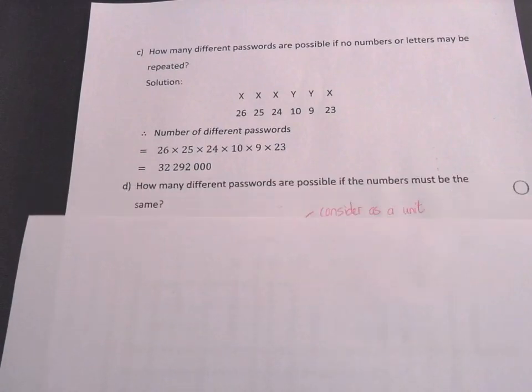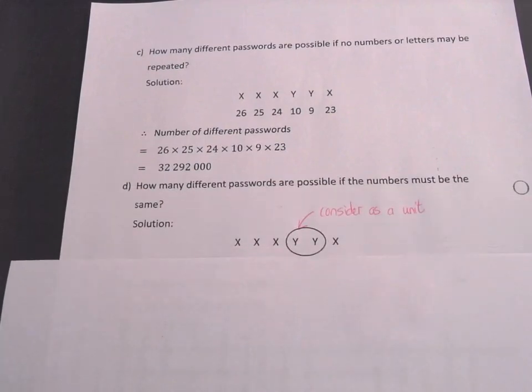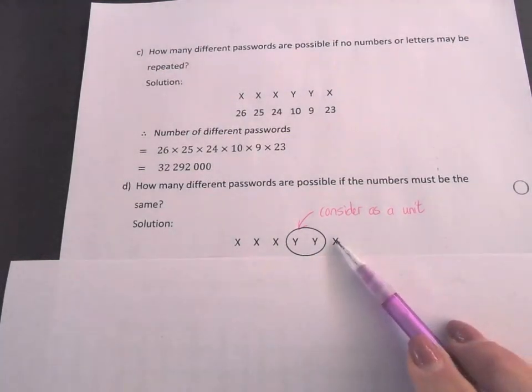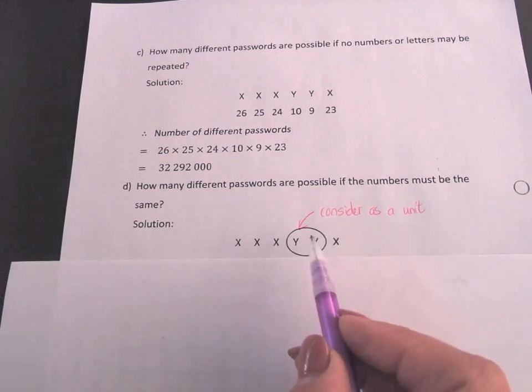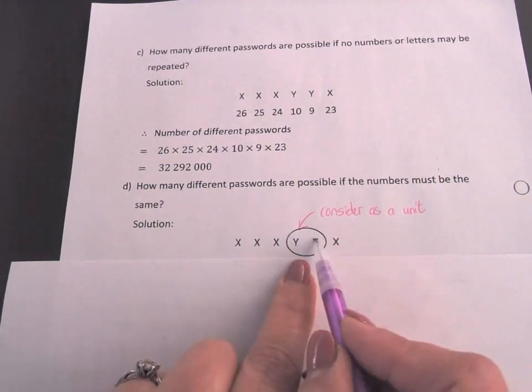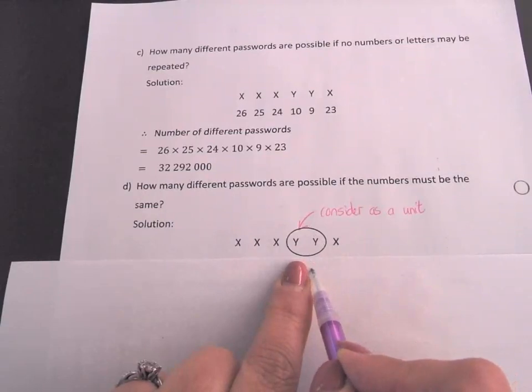Alright, now. How many different passwords are possible if the numbers must be the same? Okay, this is a question that you always get somewhere. Numbers must be the same, or letters must be the same, or the boys want to sit together, or the girls want to sit together, or whatever. So if you have a group of the same thing, you consider that as a unit in order to count your possible ways.